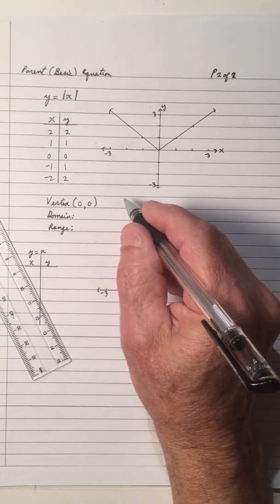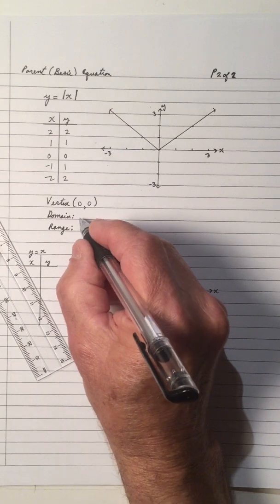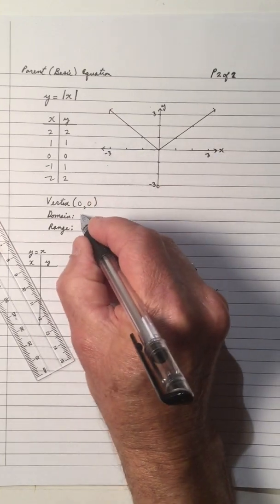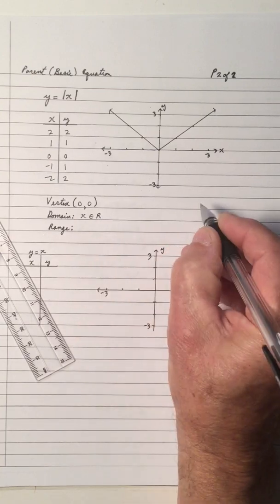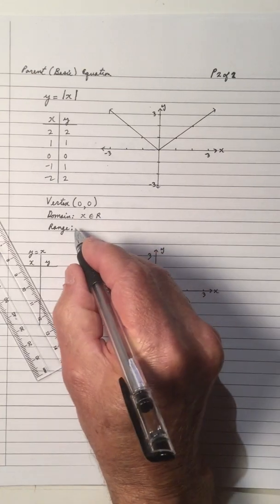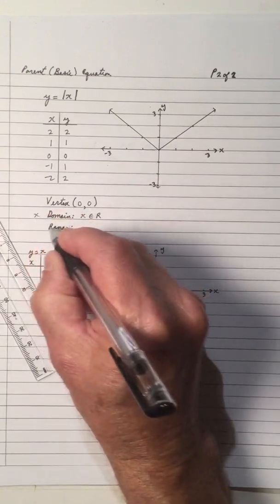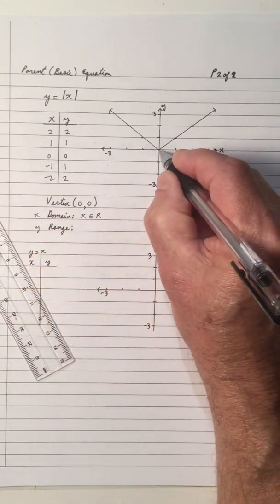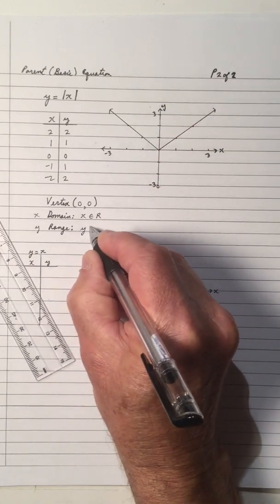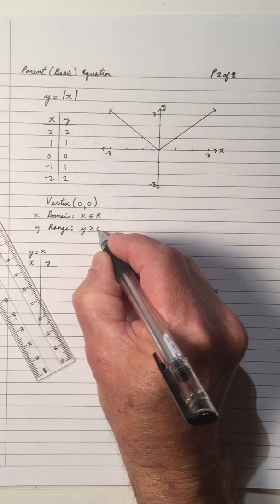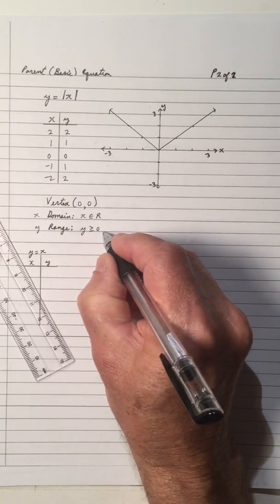And because we're going to talk about a function, then the domain is all the x's. So the domain is x belongs to the real numbers. And the range, notice the domain is the x values, the range is the y values. So the y values start at 0 and go up. So y is greater than or equal to 0, and again, it's belonging to the real numbers.